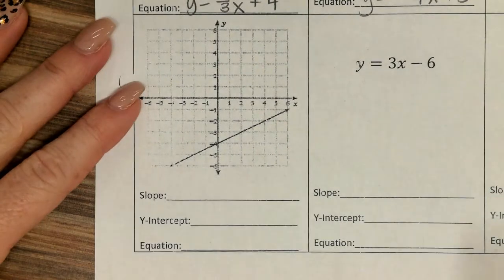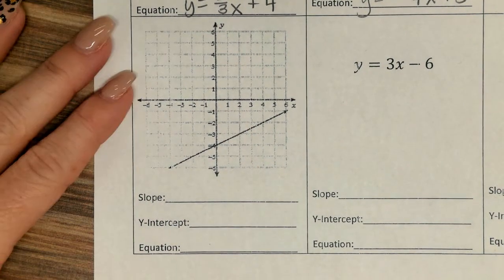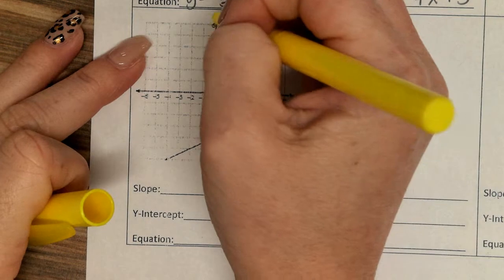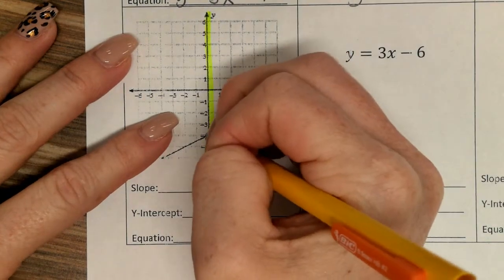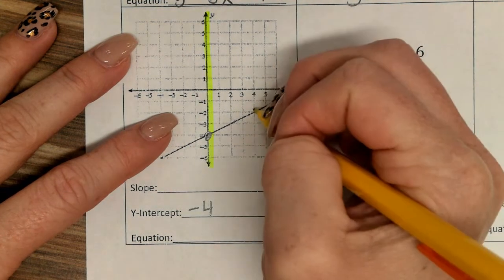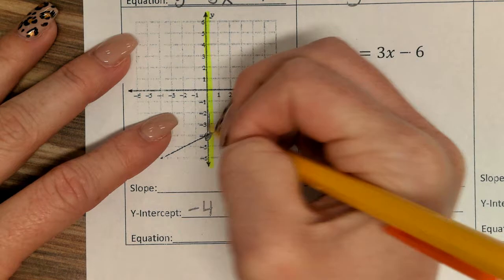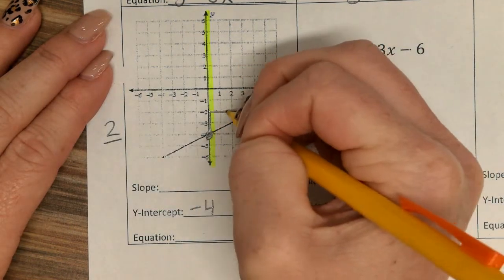All right, let's do the last 3 super fast. Okay, this is a graph. I like to start with my y-intercept. Do y'all see where this line is touching the y-axis? At -4, right here. Okay, to do slope, I'm going to do rise over run. My rise is 1, 2. My run is 1, 2, 3, 4.